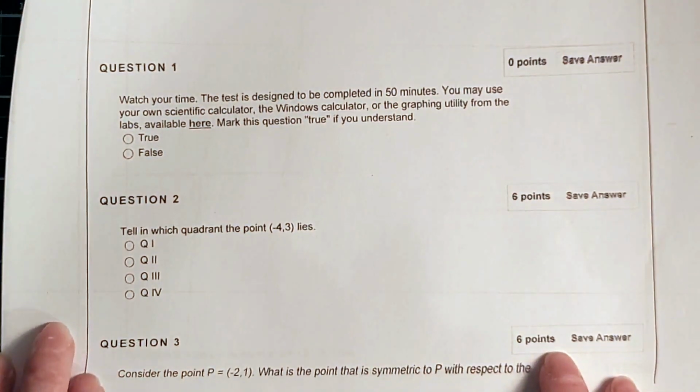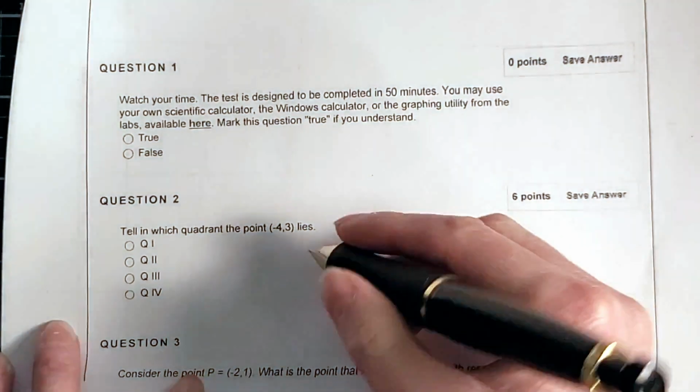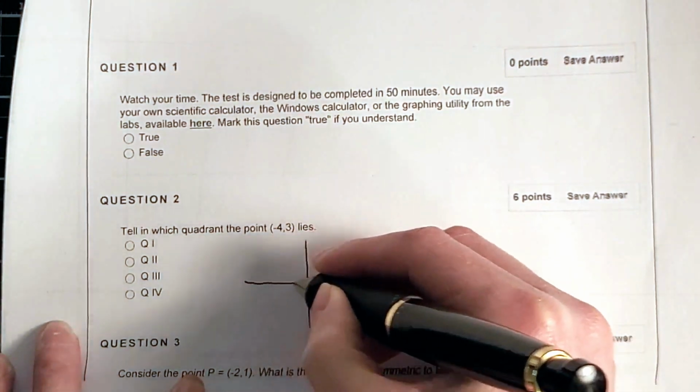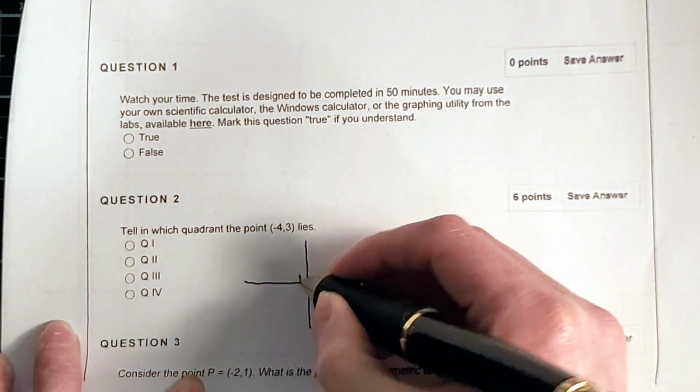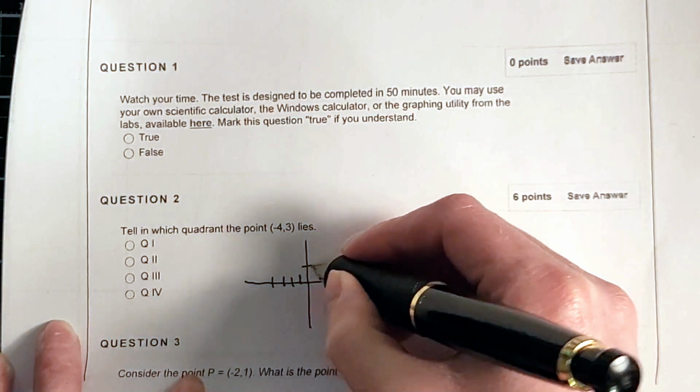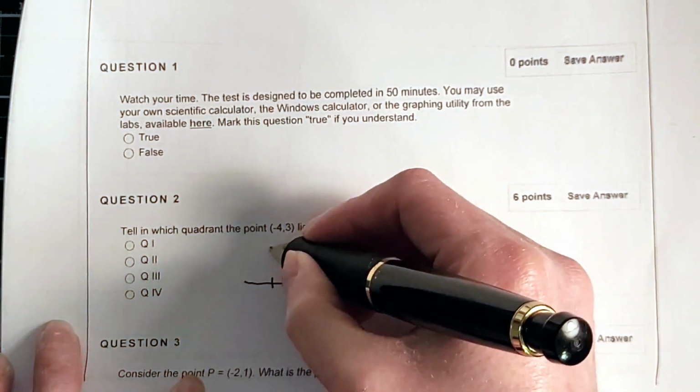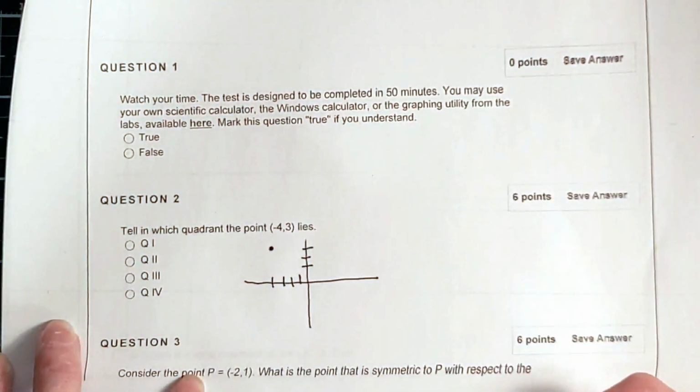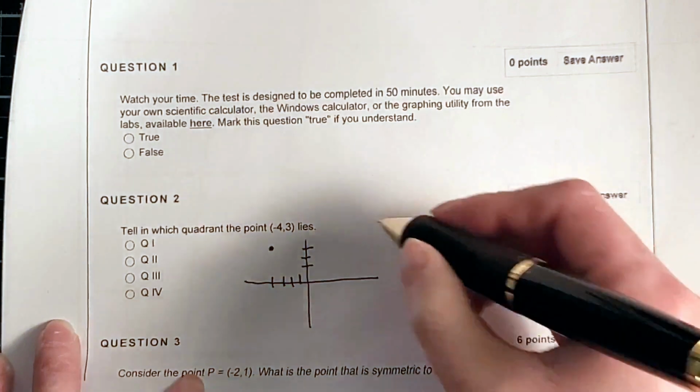So question number 2. Tell which quadrant the point -4, 3 lies. So I would start with graphing it. So we are over here, and you will need to memorize your quadrants.